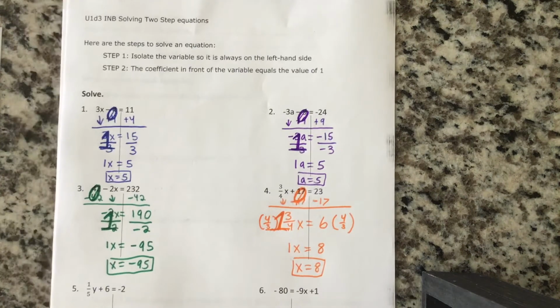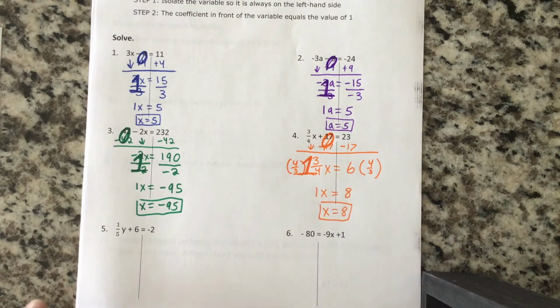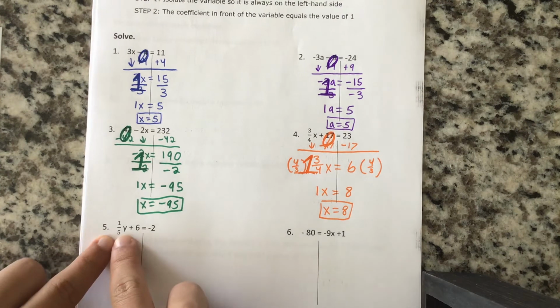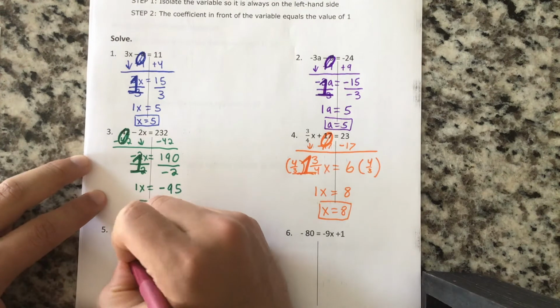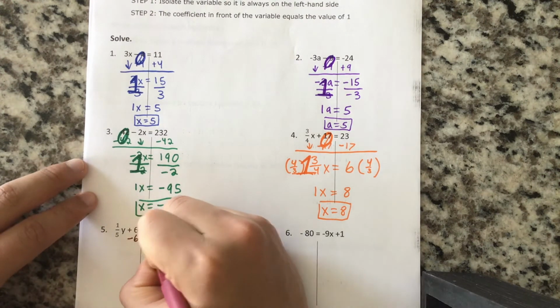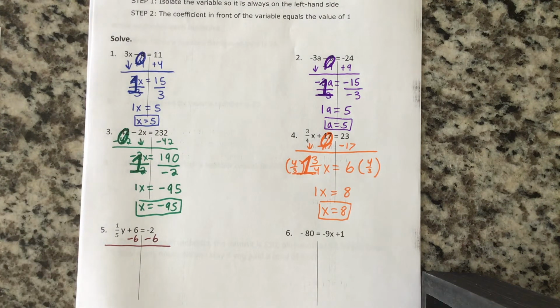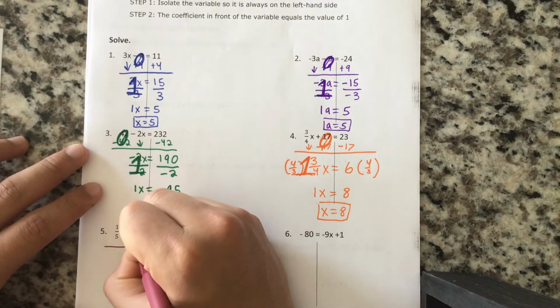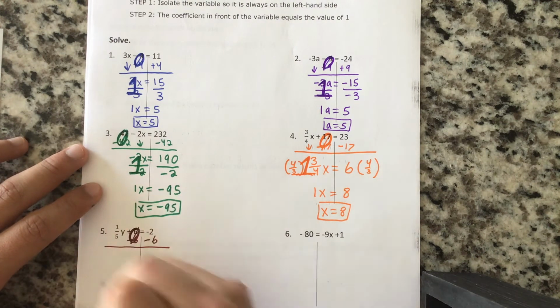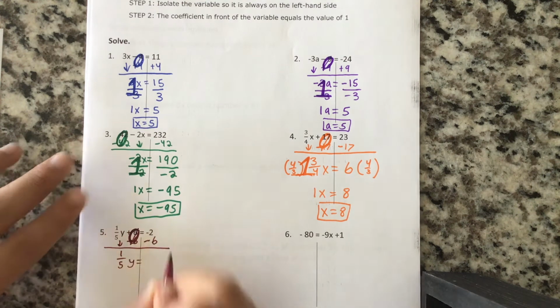So moving along to 5. So 5, we have another fraction. But we just did this one, and we're gonna do it the same way. So number 5, I have 1/5 y plus 6 equals negative 2, okay? So same thing, I wanna keep the y's on the left side. So I'm going to get rid of this 6. The opposite of plus 6 is minus 6. What I do to one side, I have to do to the other. Now, plus 6 minus 6 cancels, 0 pair. We bring everything down. 1/5 y equals negative 2 minus 6.